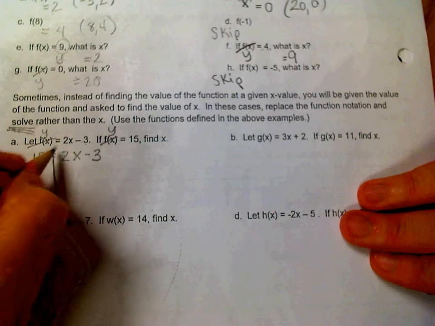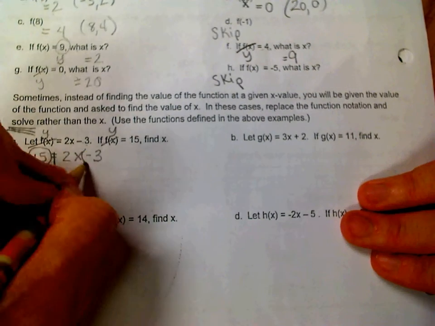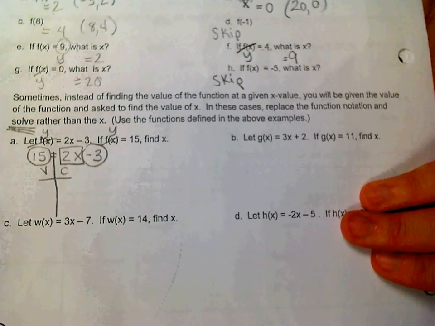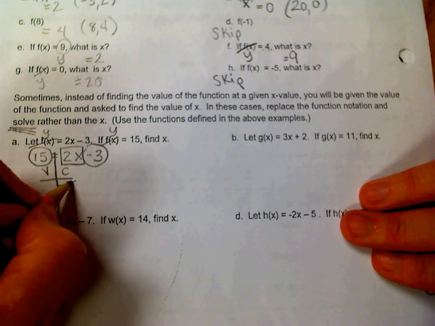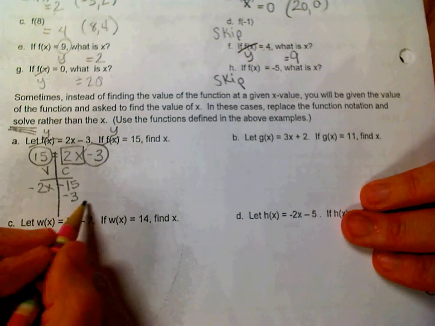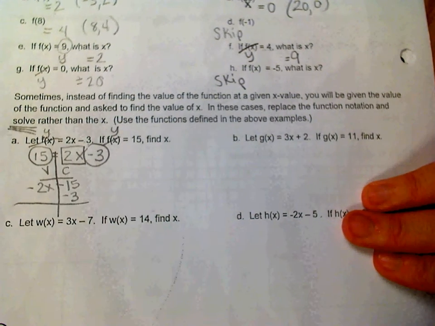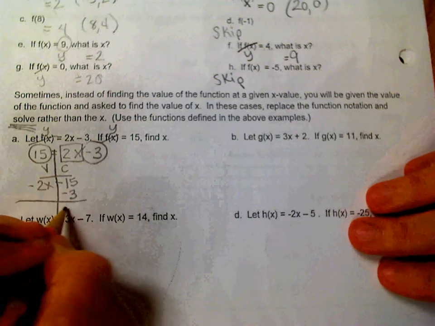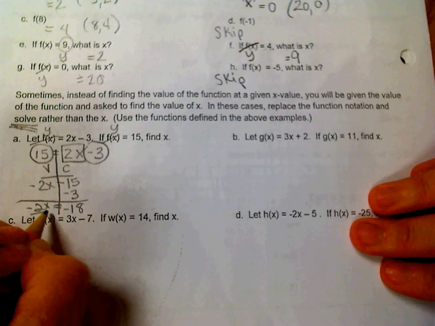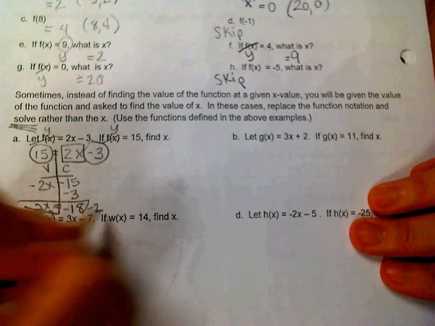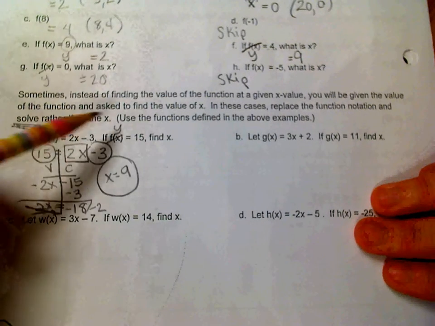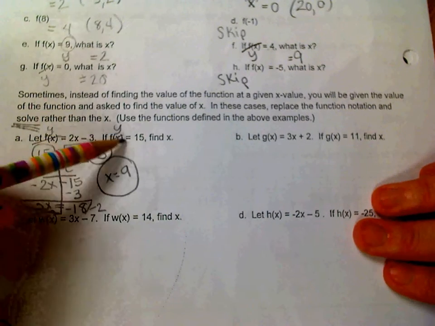So this is going to be a throwback. A lot of good review here. VC, make the 15 negative, and negative 3, and make the 2x negative also. Okay, so that's negative 18. Divide by negative 2, and x equals 9. So if y is 15, x is 9, and you just get it by solving it like an equation.